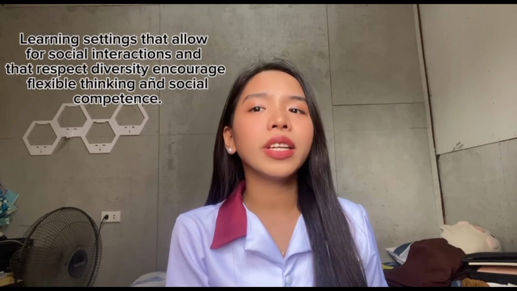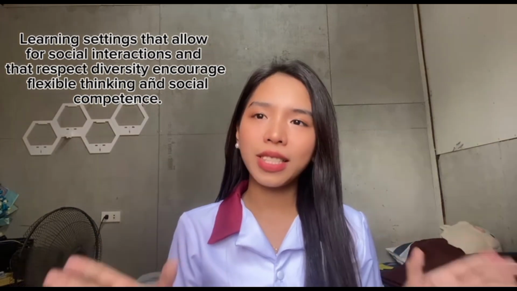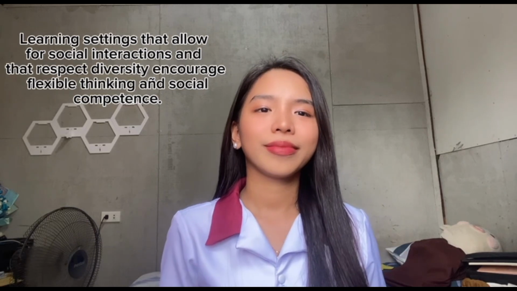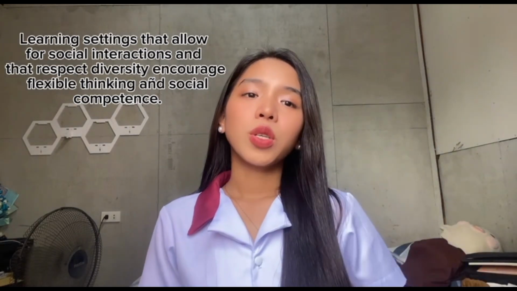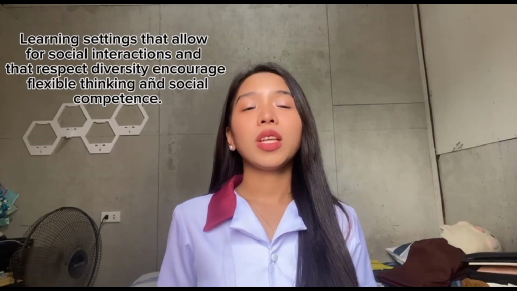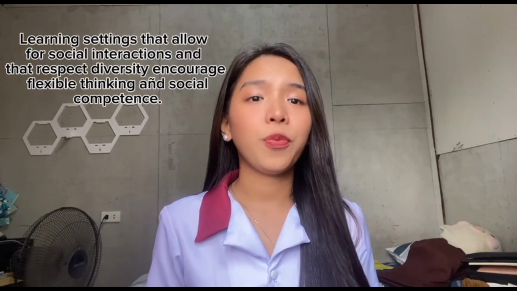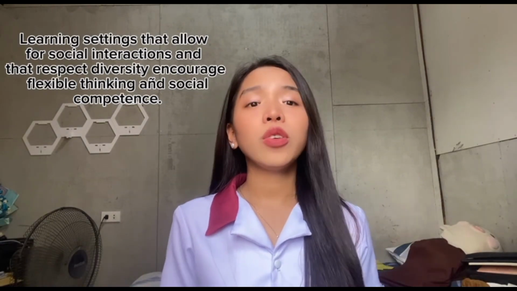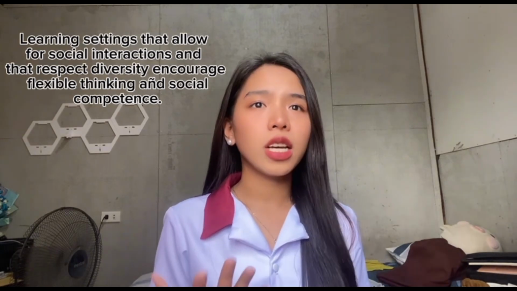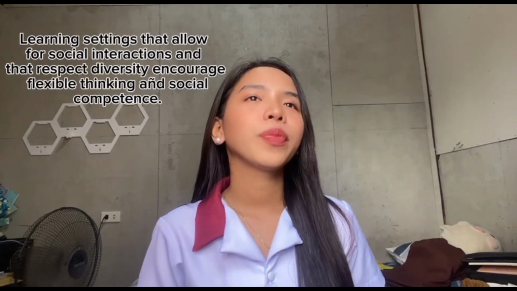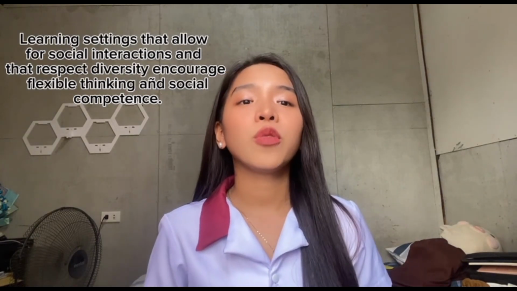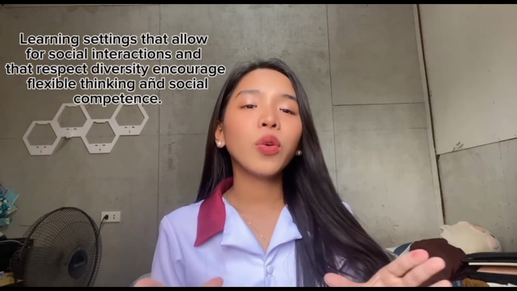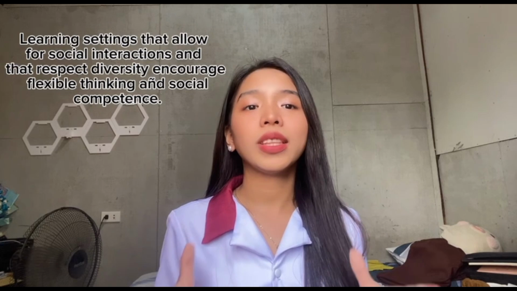So these learning settings encourage flexible thinking and also the social competence of the person. So in this part, they are talking about the diversity of different kinds of persons. It means like when you're sharing your thoughts or ideas with your friends, you can have a strong relationship and respect their different beliefs, or show them that you respect what they are and who they are.